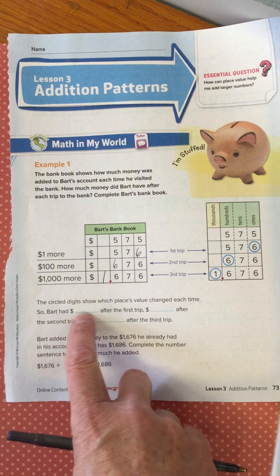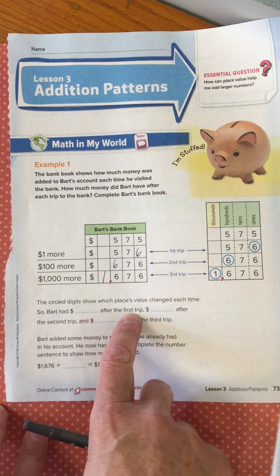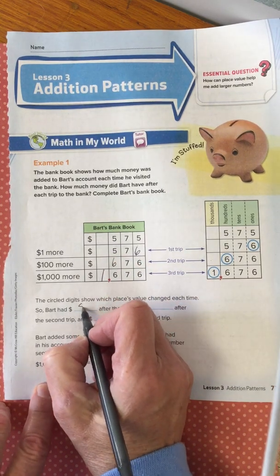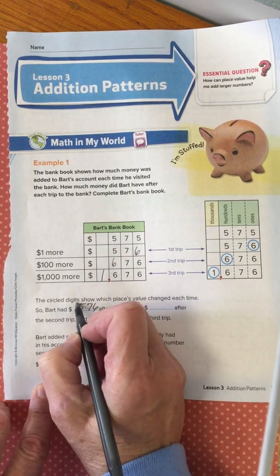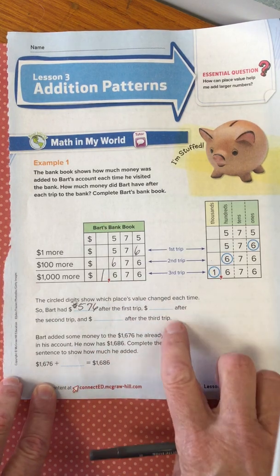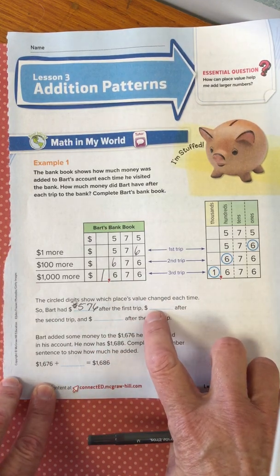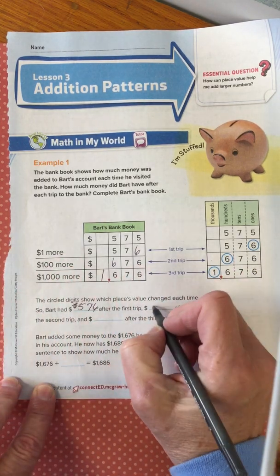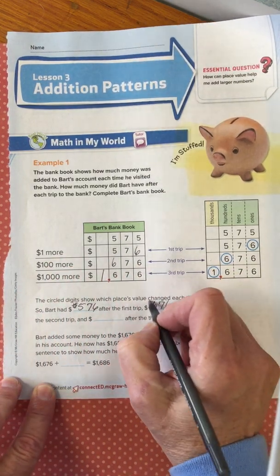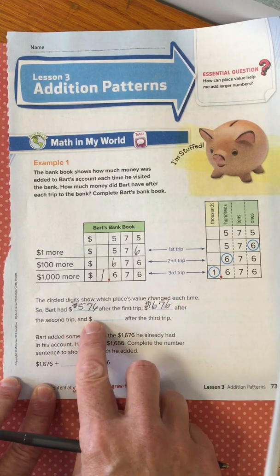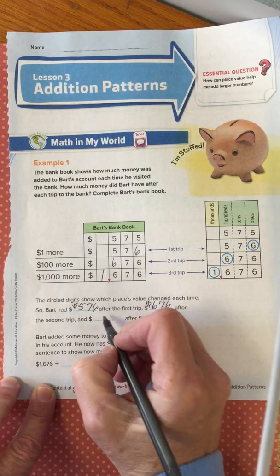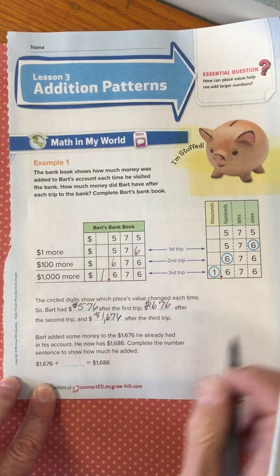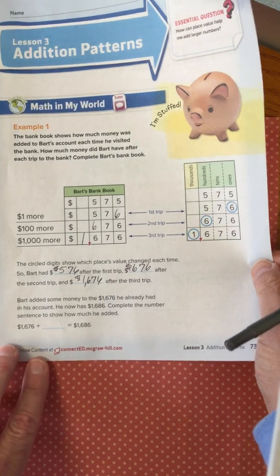So what does Bart have after his first trip? I kind of have to read the rest of the line, don't I? Well, now he has $576. And I got to put my dollar sign in there. After the second trip, he has $676. And finally, after his third trip, he has $1,676.